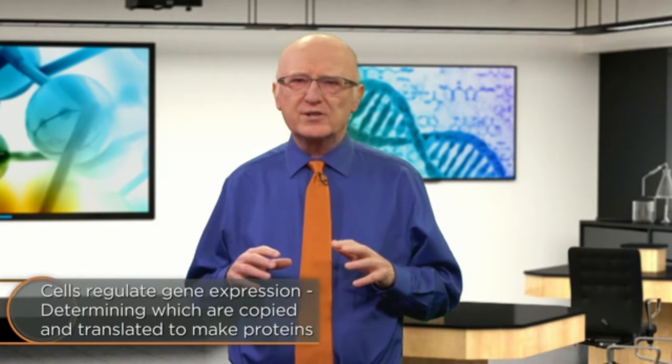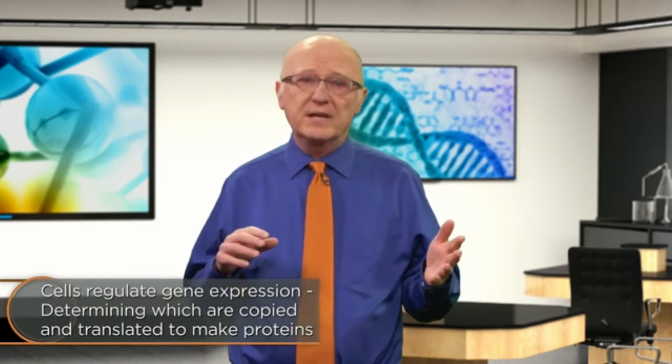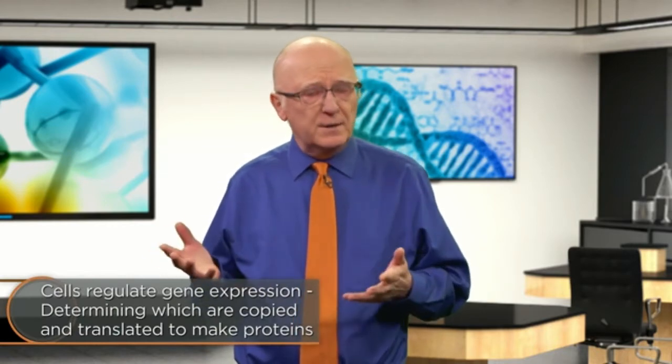Regulation of gene expression determines which genes are copied into RNA and translated to make proteins. Variations in the proteins that are made also explain why, in multicellular organisms like ourselves, there are many different kinds of specialized cells doing different things despite having the very same DNA.